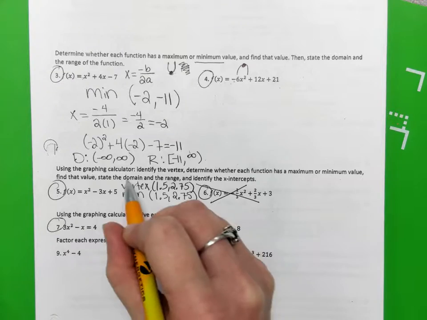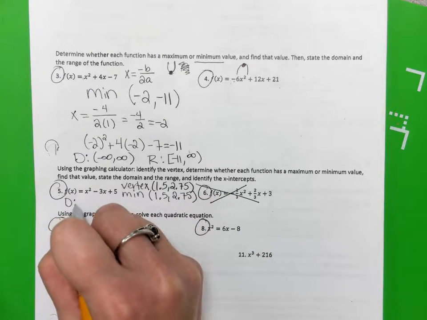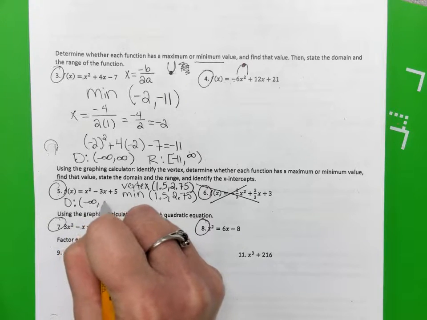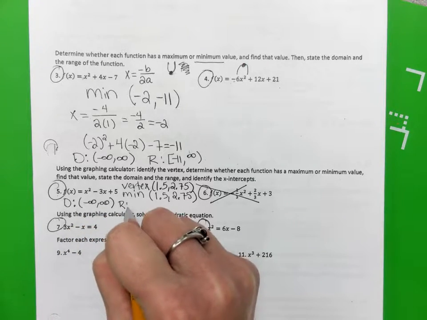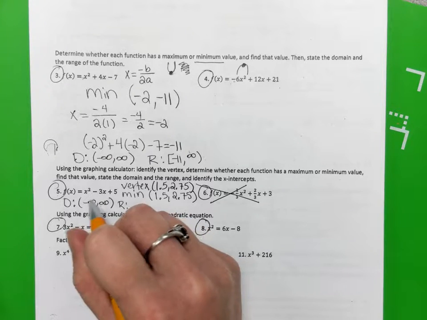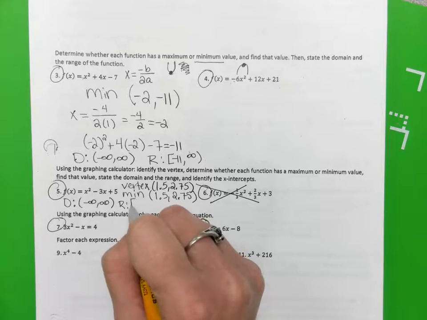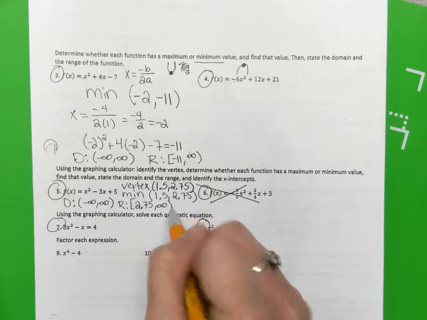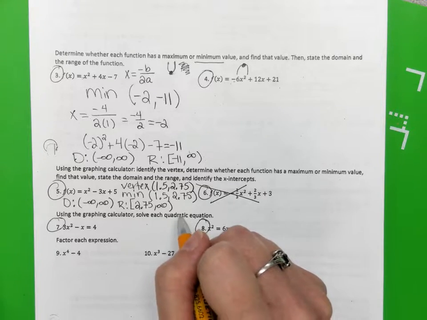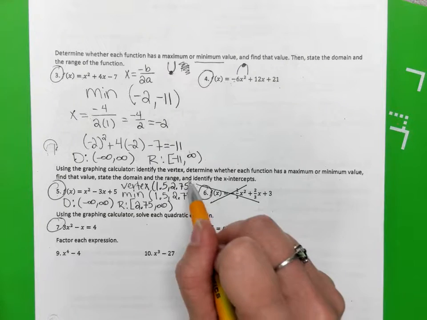All right, then it says state the domain and range. Domain is always negative infinity to positive infinity for these. So that should at least be an easy grade right there. Your range is bottom to top. Your bottom was 2.75 for your y, and it goes to infinity.